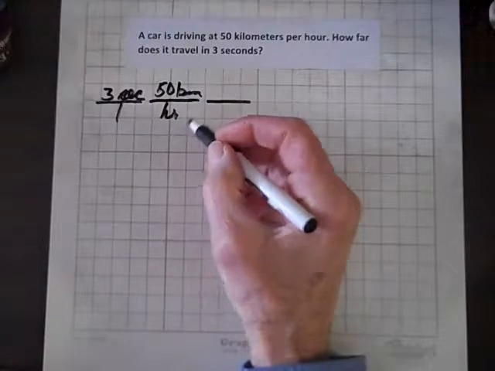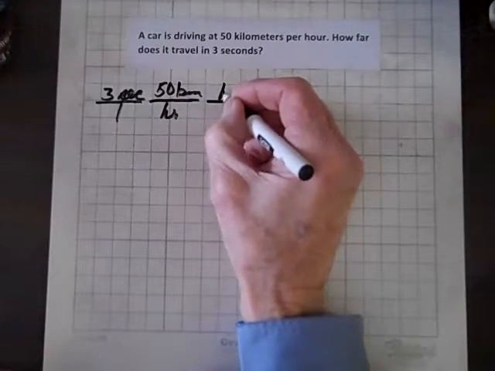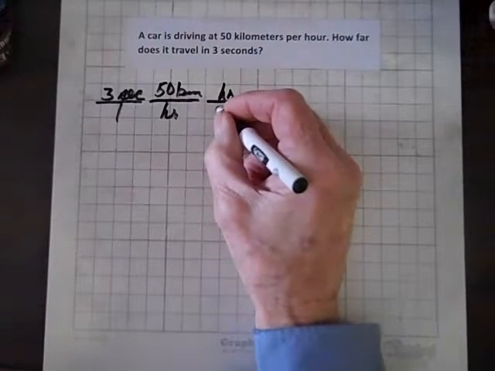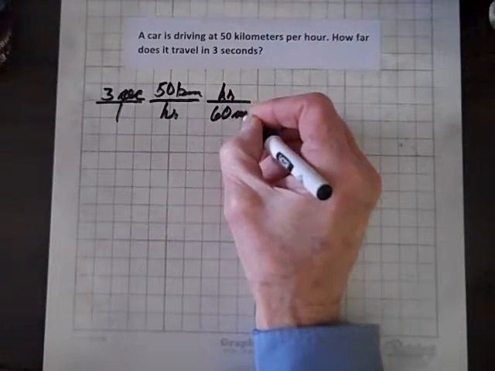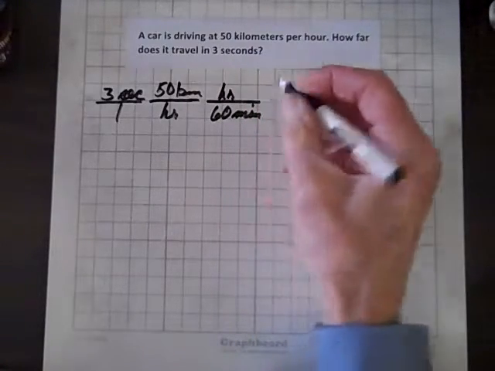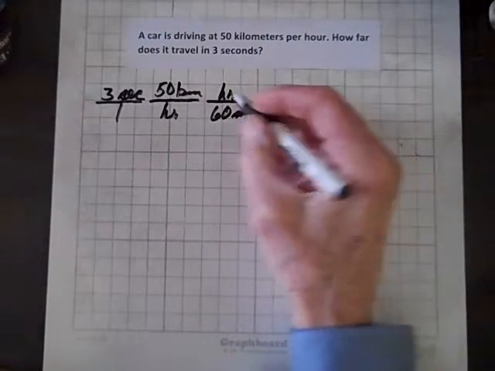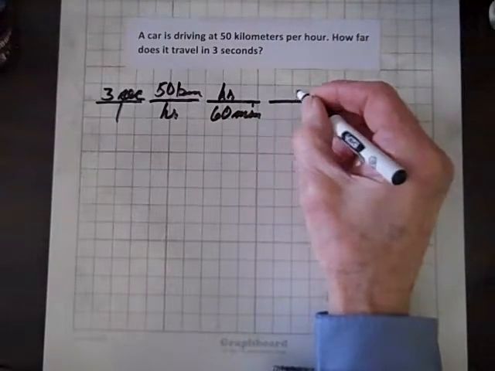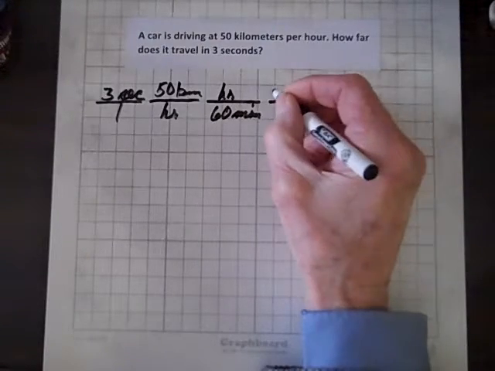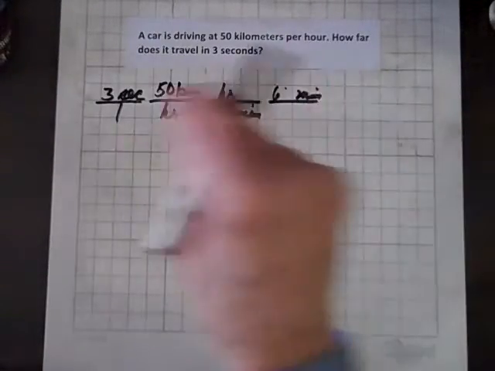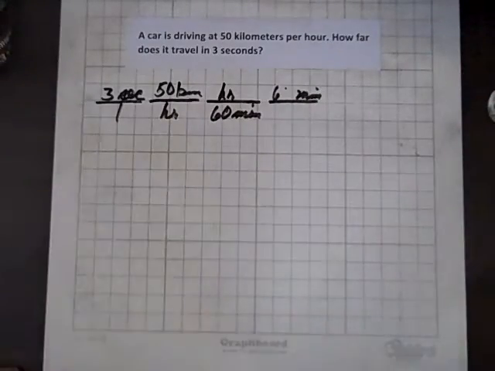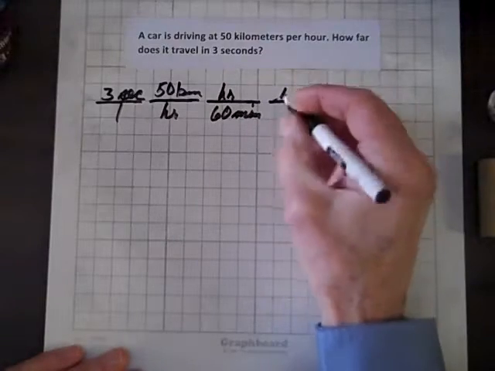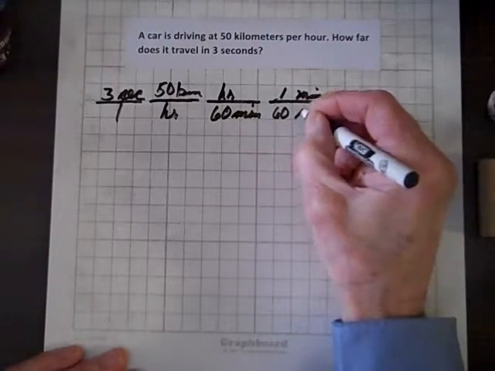So how many minutes in an hour? Well, we need to put hours upstairs. It has to be in opposite position, so the hours divide out in there. 60 minutes in an hour. Now we have to get rid of the minutes, and we'll get rid of the seconds also. We know minutes have to go upstairs, and there's 60, excuse me, there is not 60 minutes, 1 minute in 60 seconds.